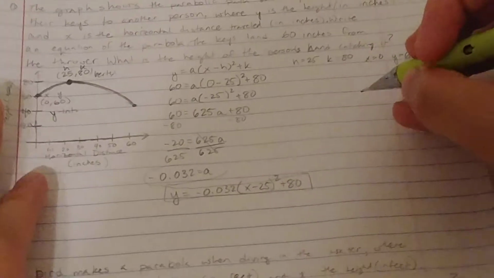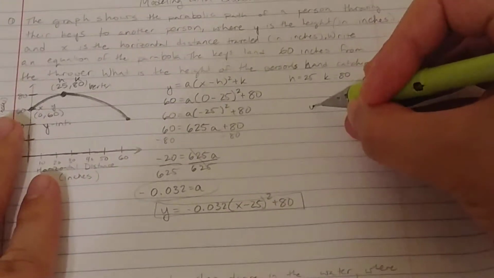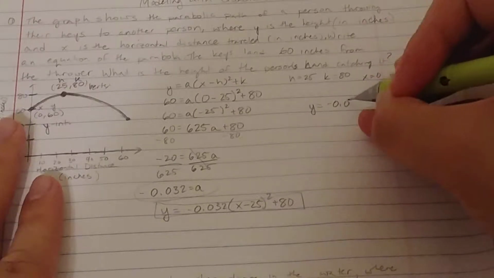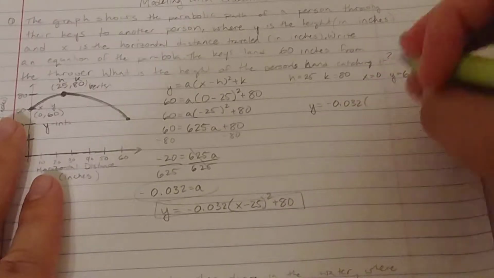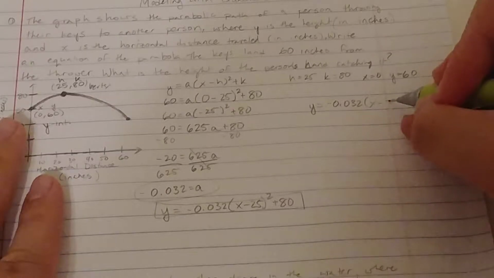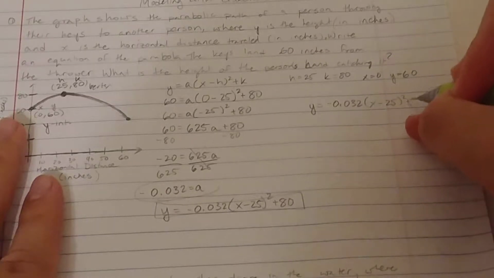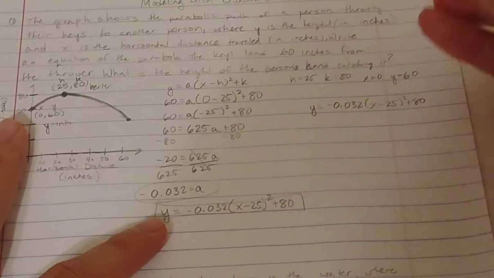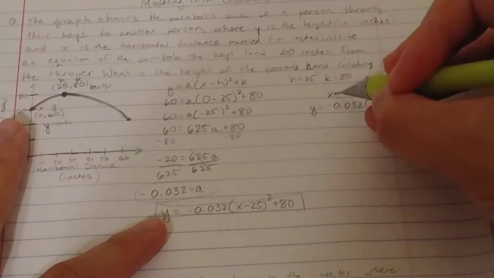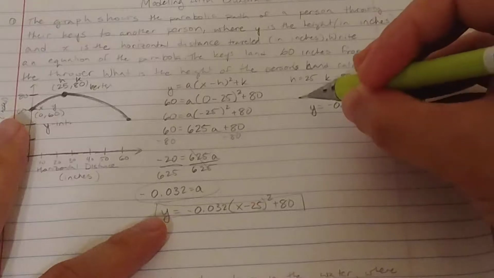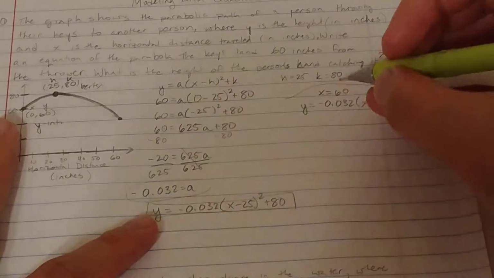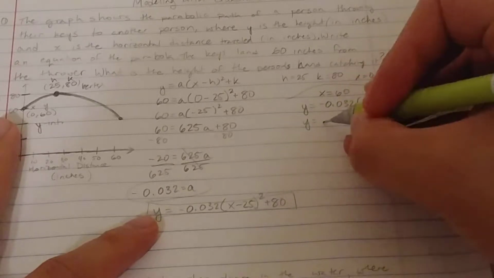So what we do is we take our equation that we just got, y equals negative 0.032 times the quantity of x minus 25 squared plus 80. And we want to use what they told us. X is 60 this time. So we're going to plug in 60 for x.